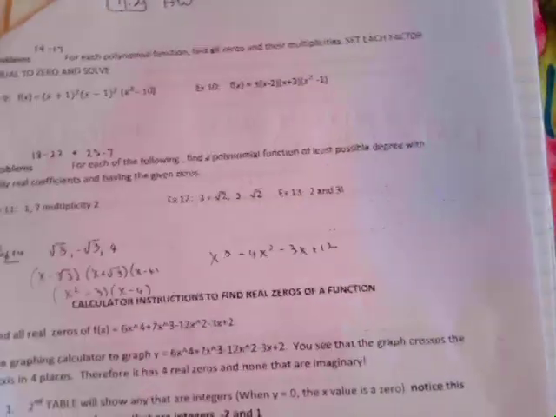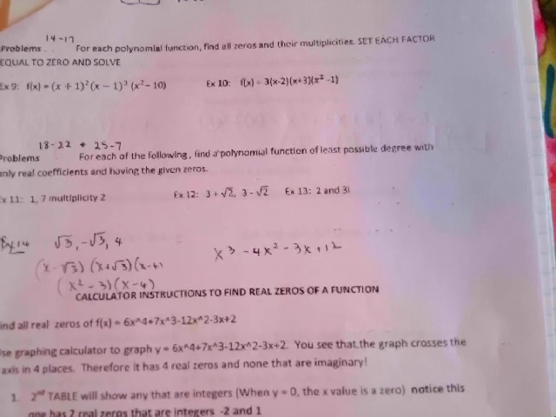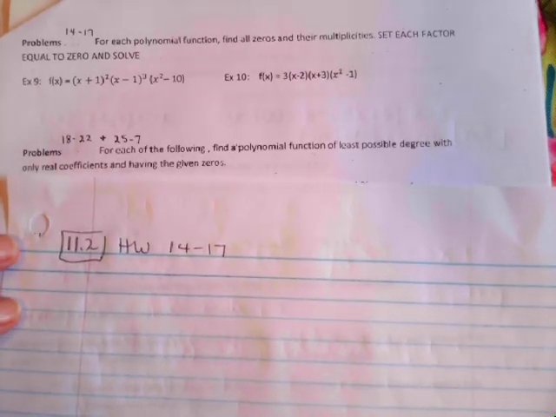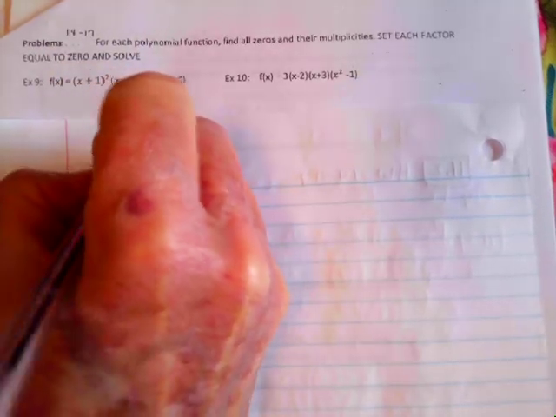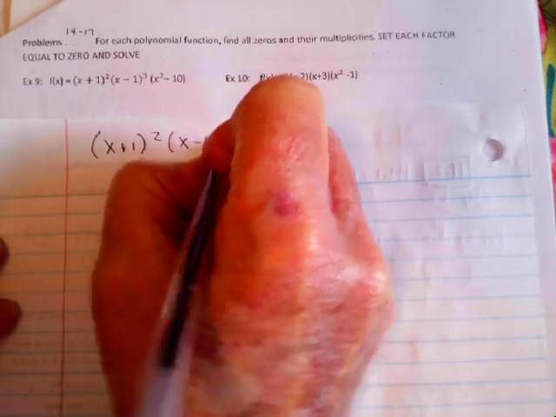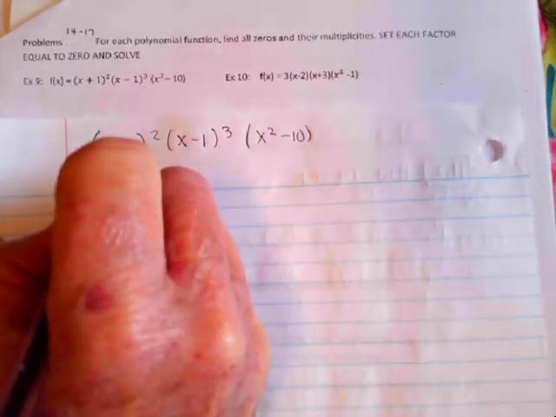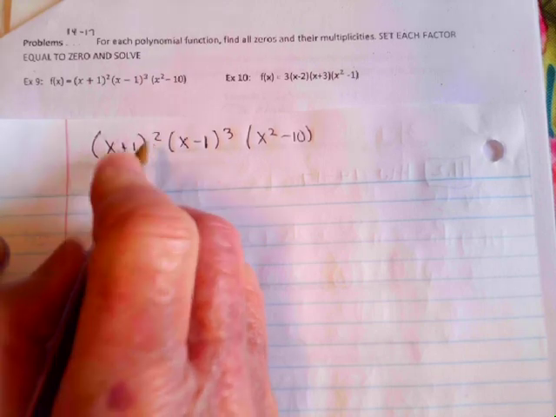Problems 14 through 17. For each polynomial function, find all zeros and their multiplicities, set each factor equal to 0, and solve. The good news is these are already factored. You just have to set each factor equal to 0 and solve. And the multiplicity means how many times is that an answer. And the multiplicity is found by looking at that exponent that's outside of the parentheses.